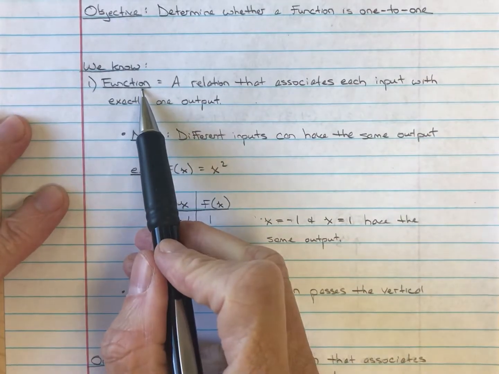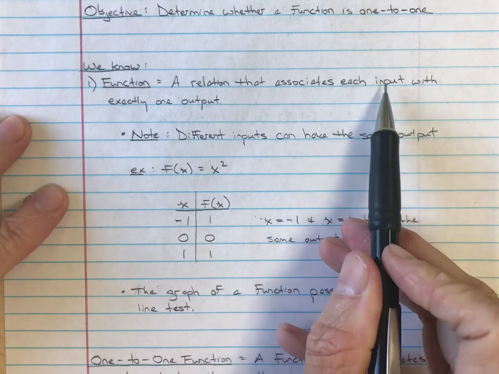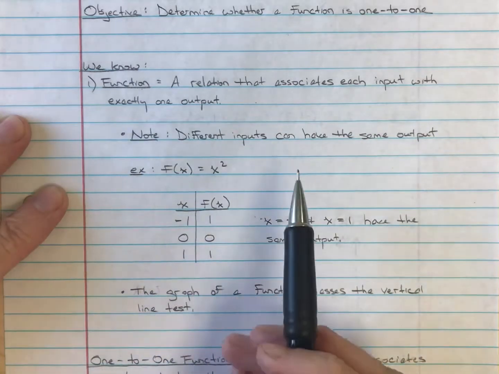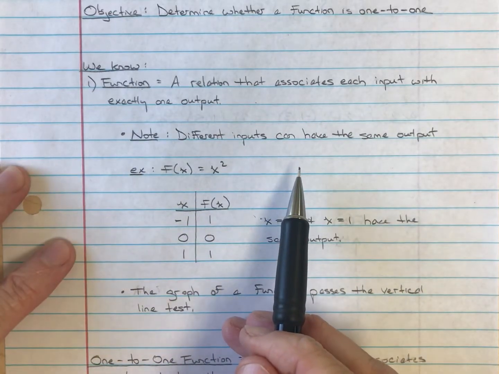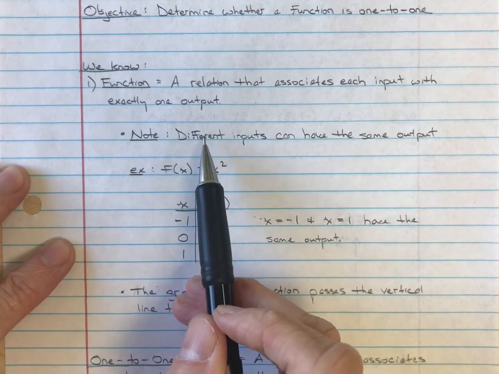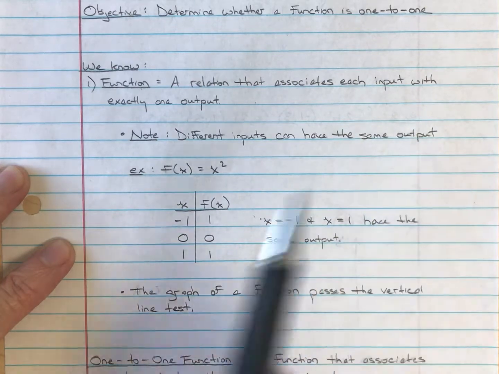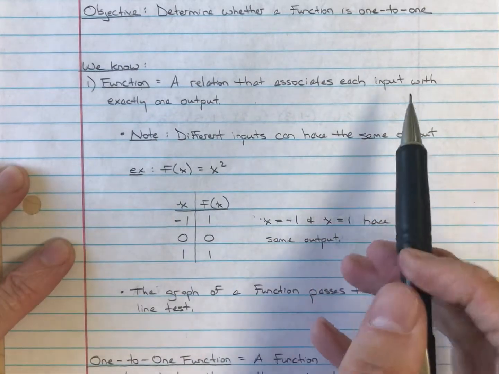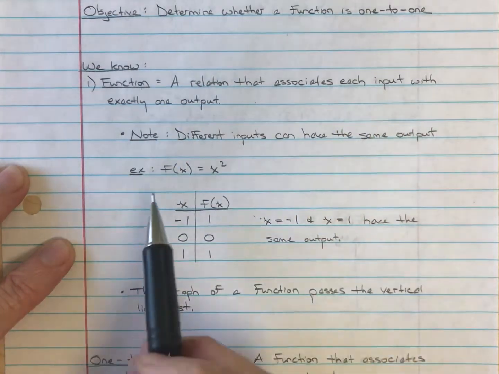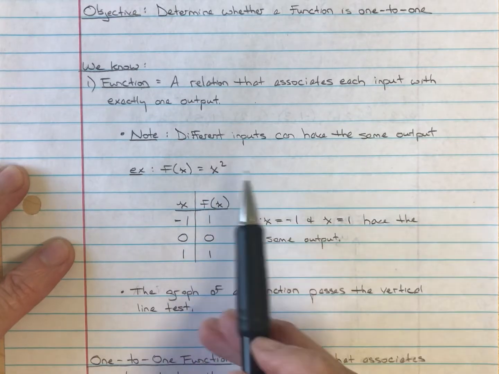A function is a relation that associates each input with exactly one output. We saw in previous video lectures that different inputs can have the same output. The key here is that each input has only one output. For example, here's a function. This is the x squared function.